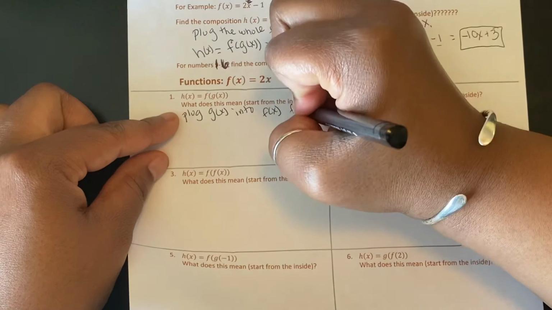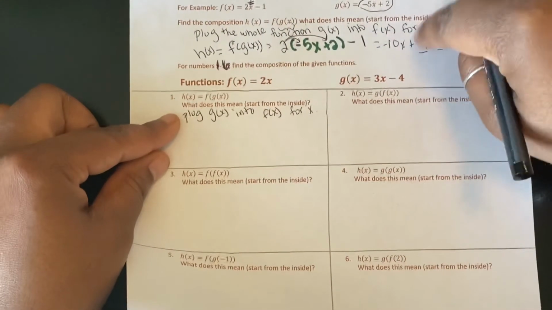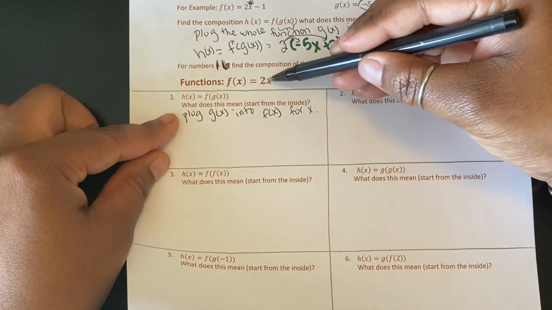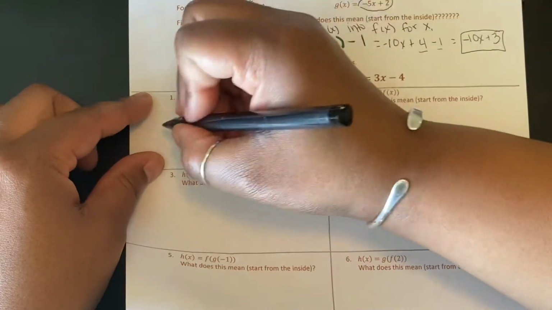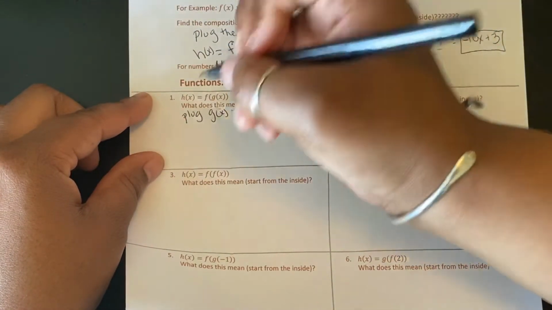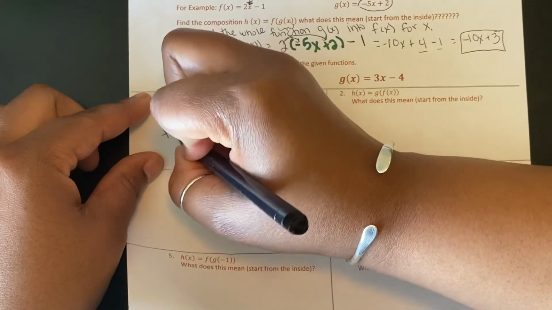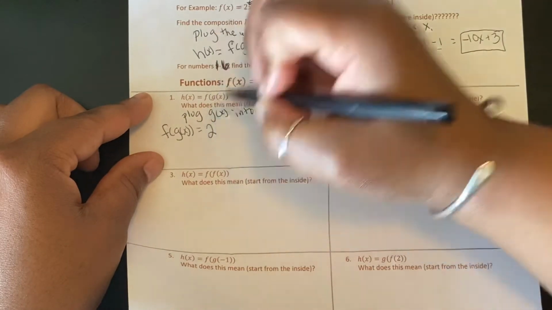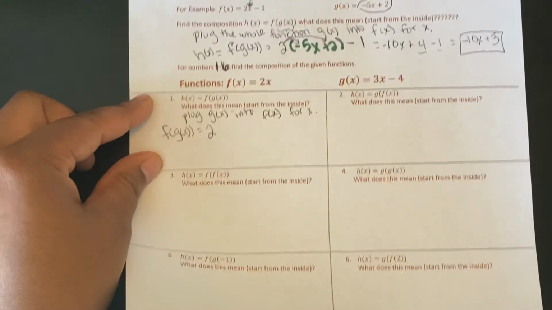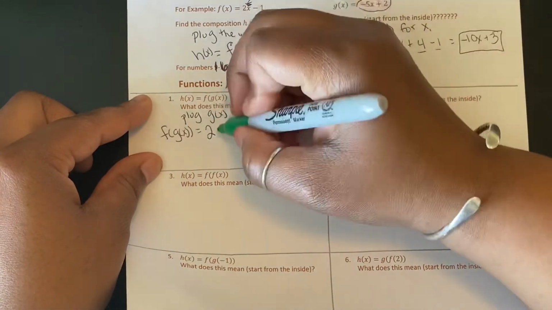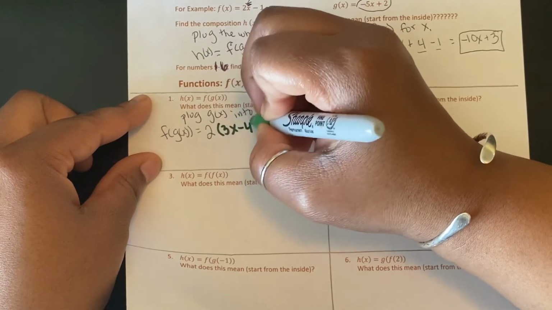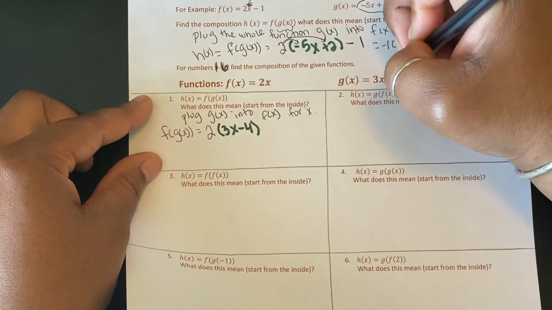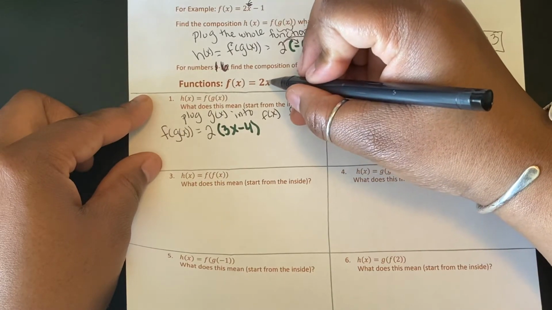Okay, for x. Just like we did up here. So we're going to take our g of x and we're plugging it into f of x for x. So what that looks like is f of g of x equals, f of x is 2x, but instead of 2 times x, I'm going to put 2 times 3x minus 4. Okay, 2 times 3x minus 4. All I did was I took this 3x minus 4 and I plugged it in wherever I saw x.